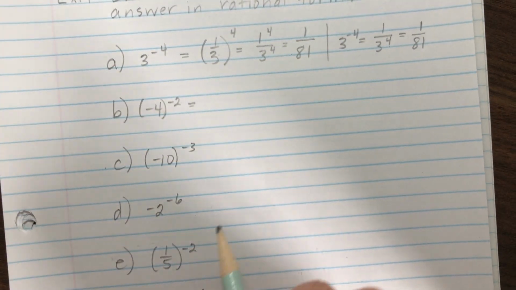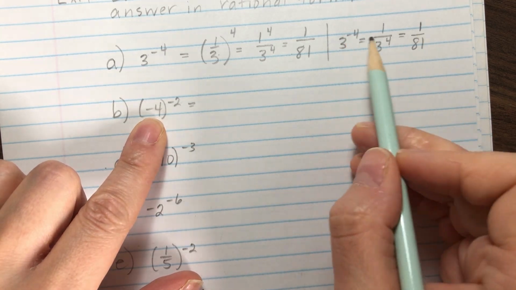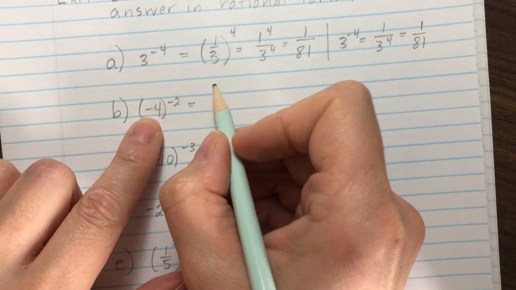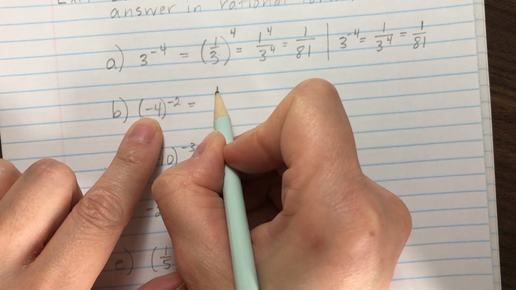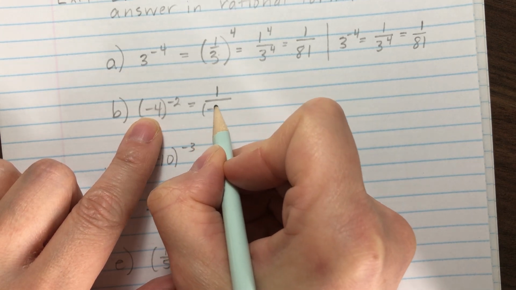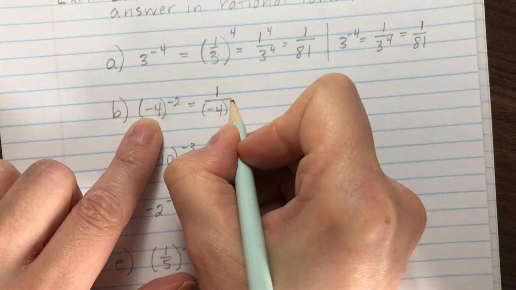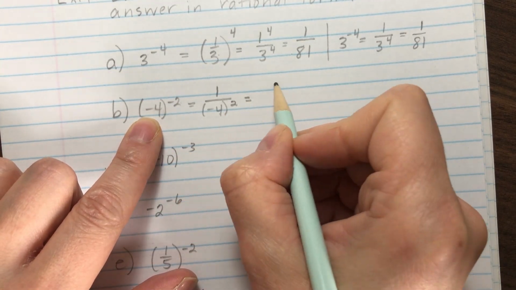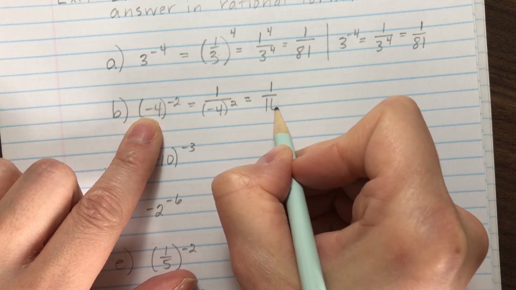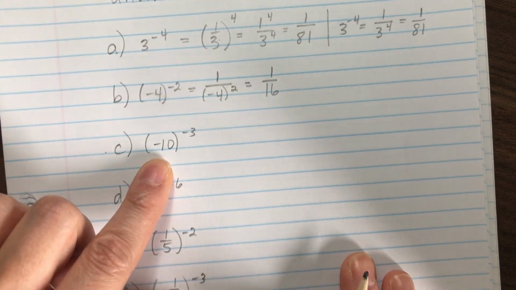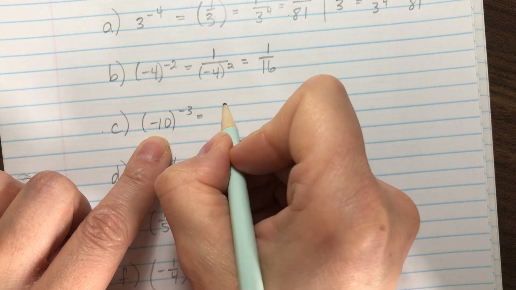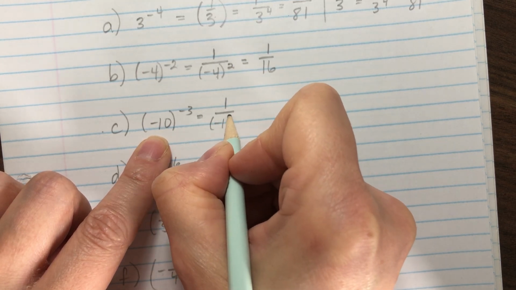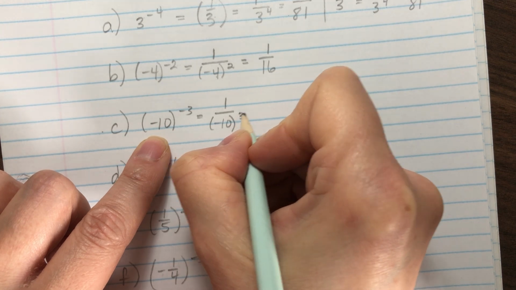First, we're going to rewrite using positive exponents. I'm going to use the shortcut because I know my base here is an integer. So I end up with here 1 over negative 4 squared. And negative 4 squared is positive 16. Okay, next one. Same idea, 1 over negative 10 to the exponent positive 3.